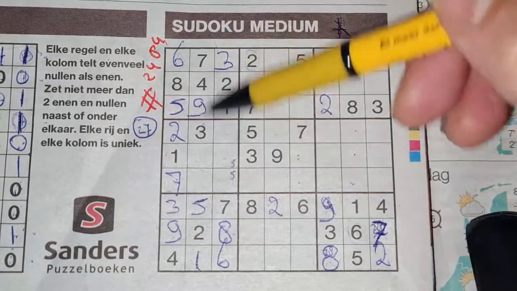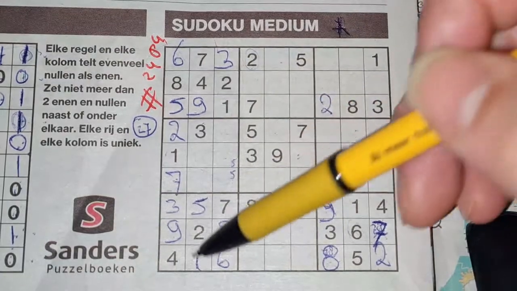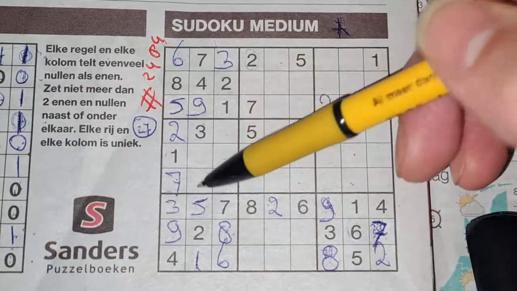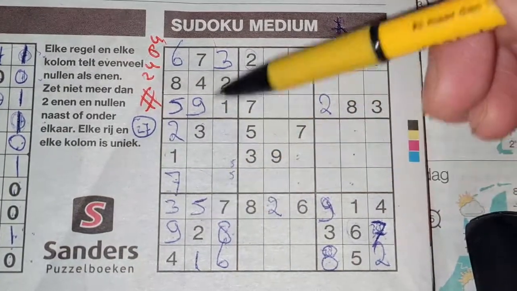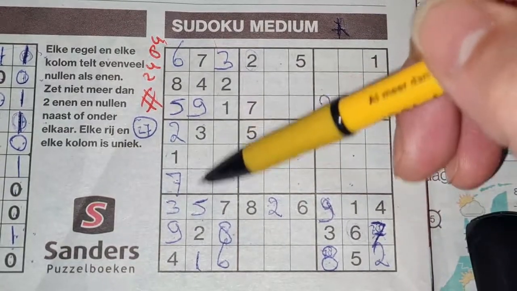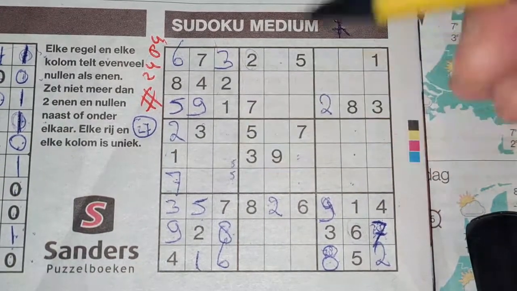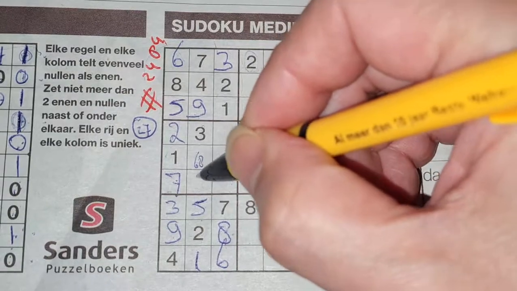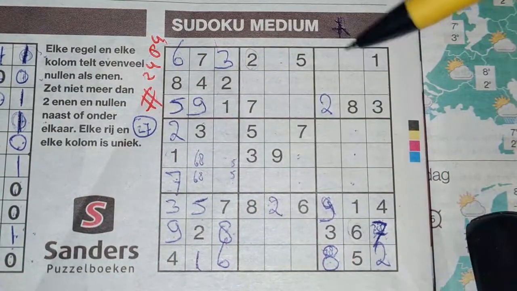2 numbers left in the second column. 1, 2, 3, 4. The 5 is missing. No, we have a 5. The 6 and the 8 are missing. 6 and 8. Let me mark those two boxes. 6 and 8. Alright. 4 and 9.